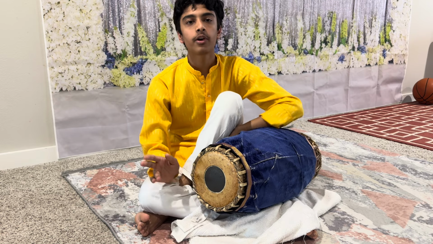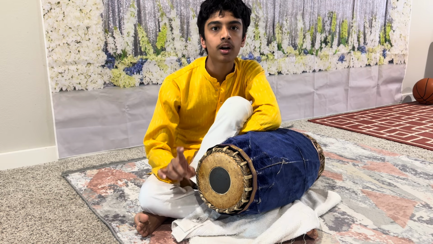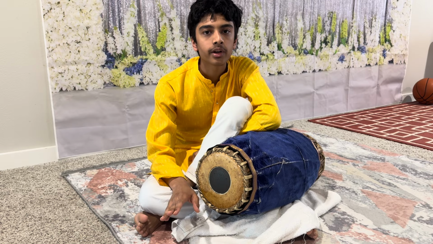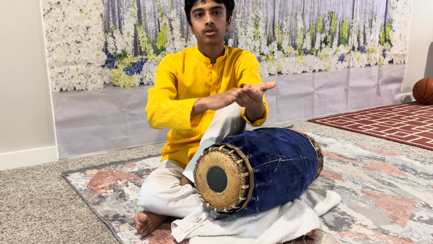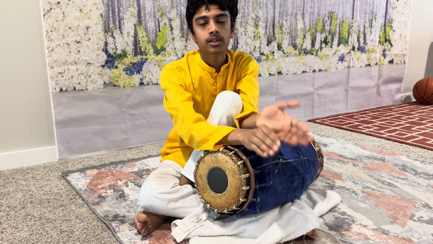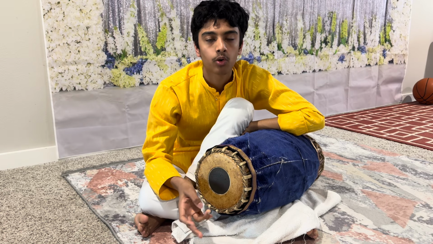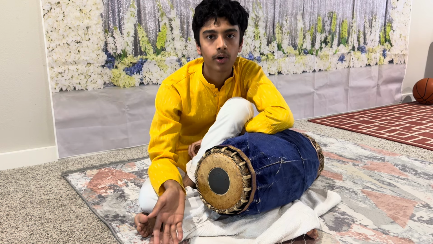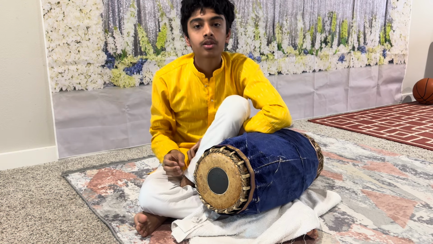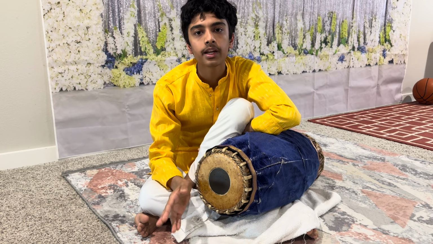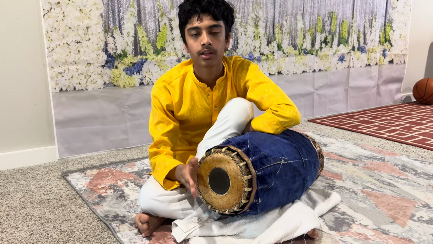Okay, so the very first one we are doing is ta, dim, dim, na. On its own, this whole word is a matre because it goes ta, dim, dim, na. Each beat has a hold of 4 beats or matre, which, like I said, is the fundamental beat for Carnatic music.